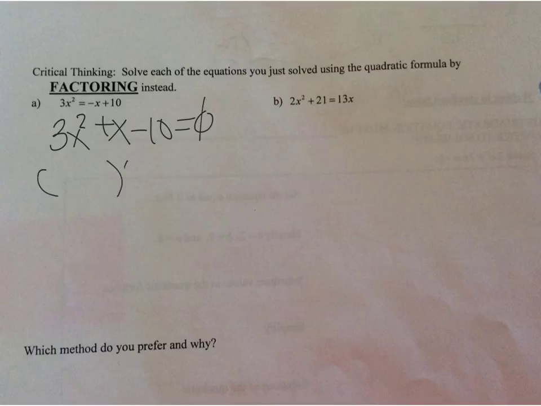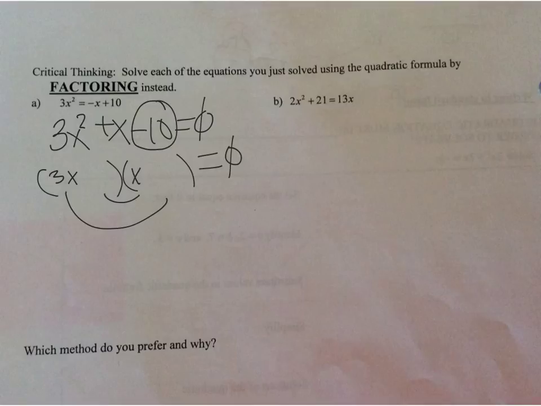So factoring, hopefully we still know how to do this. 3x squared we're going to break apart into 3x and x. Negative c value tells me it's opposite signs. I need factors of 10 that will make this work.